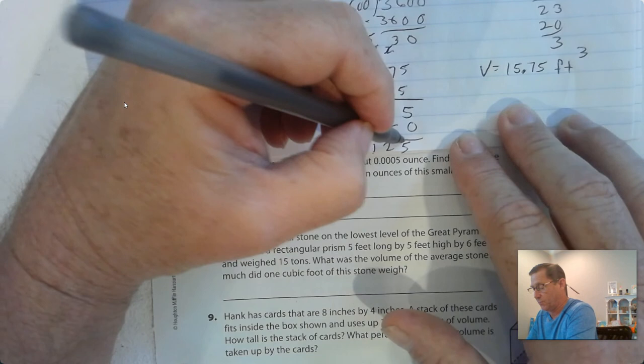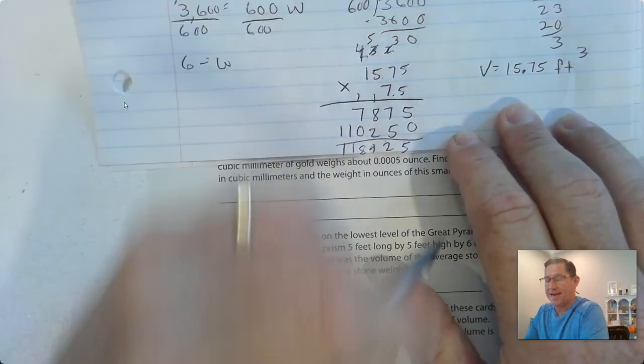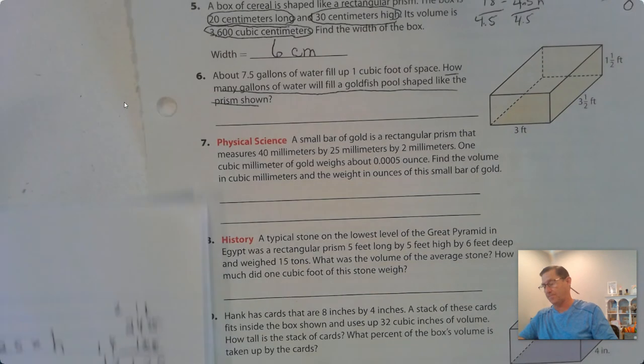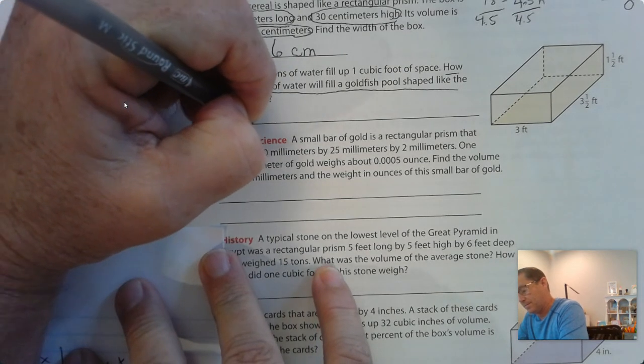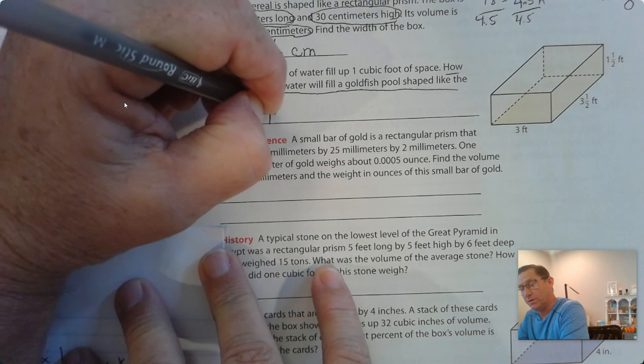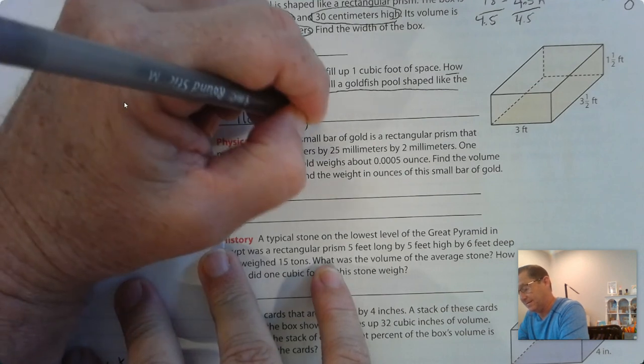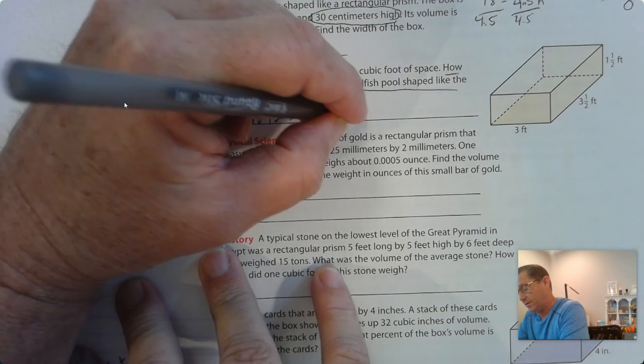One, two, three decimal places. So 118.125 gallons of water.